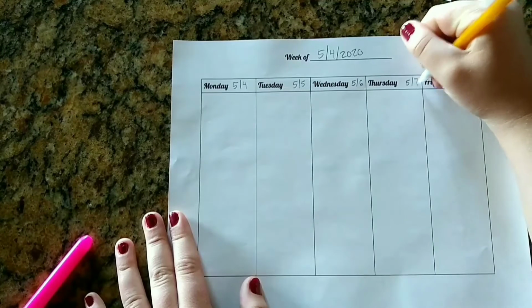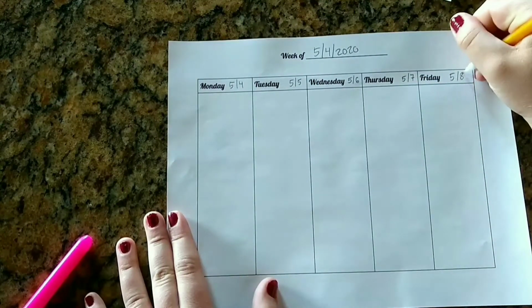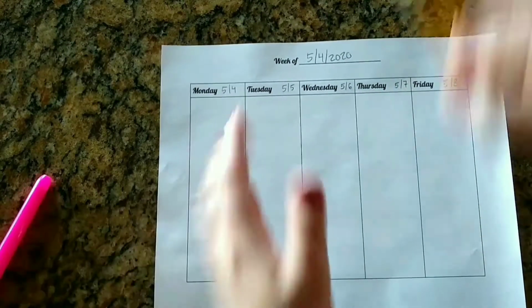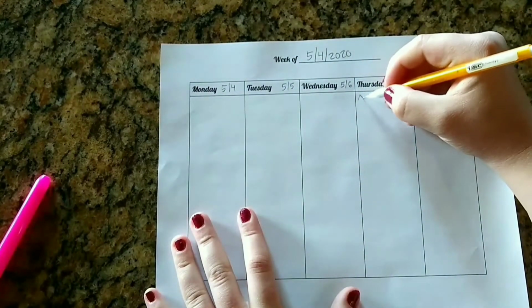So I'll put the dates on every day so that you know what day it is, and it also helps when you're looking at dates when you're filling it out.